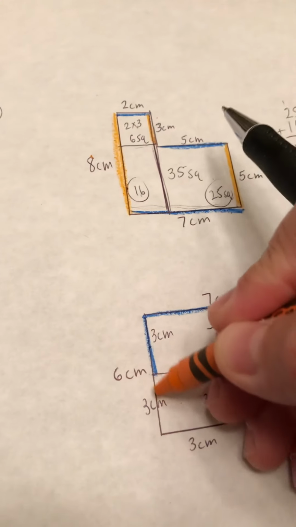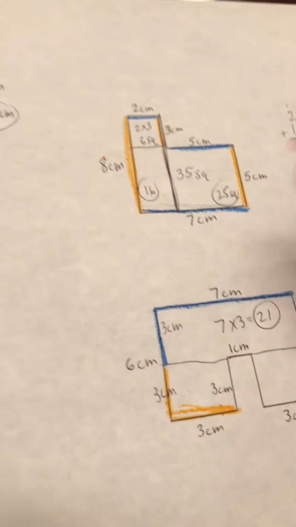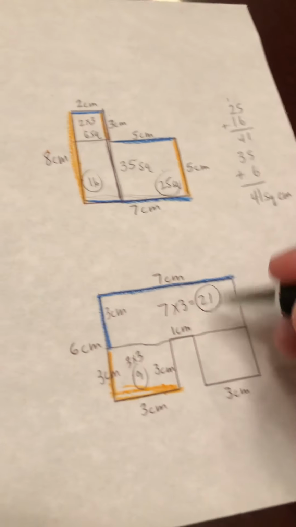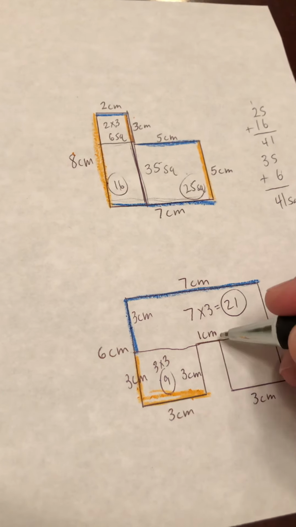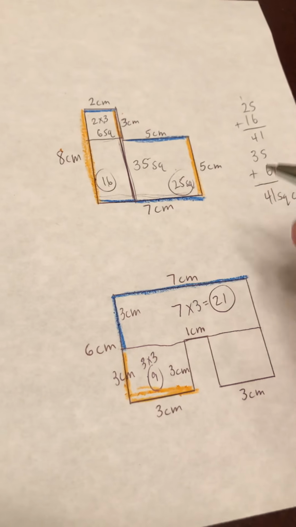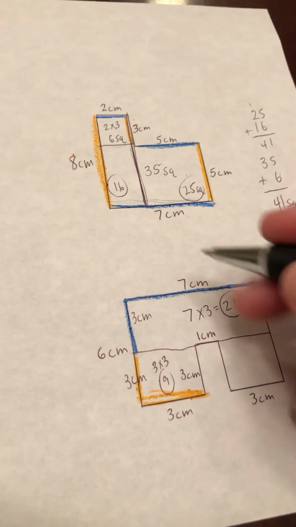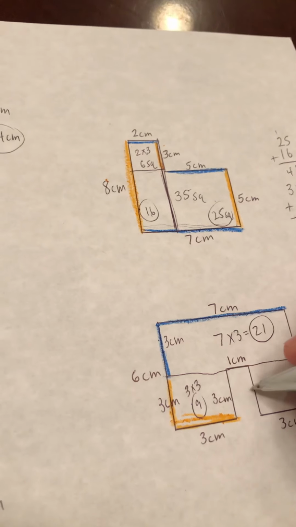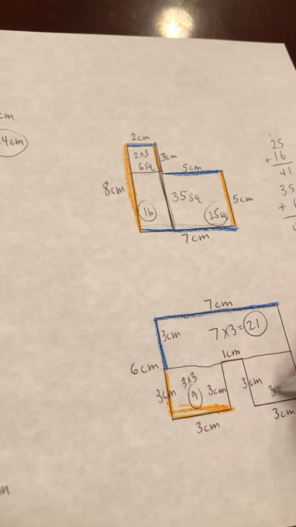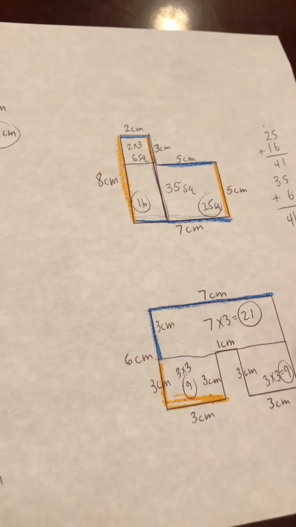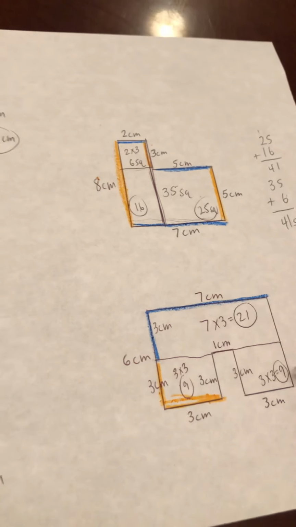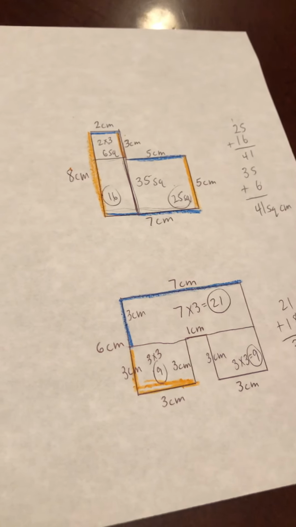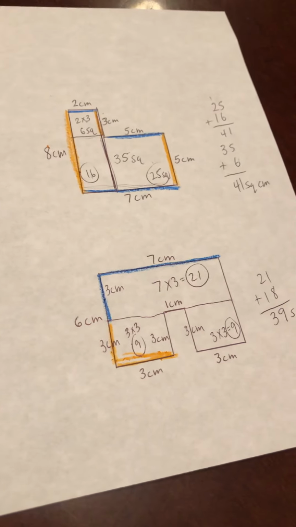Okay, so what about this one down here? I know I'm kind of messing up my color coding here. This would be a 3 by 3. 3 times 3 is 9. This one over here is a 3 by, it doesn't say here, and we have to be careful about not just assuming things look a certain way, because things are not always drawn to scale. This is 3 centimeters, this should be 3 centimeters also. So 3 times 3 is equal to 9. We've got 21. 9 plus 9 is 18. Okay, add that up, and we're going to get 39 square centimeters for the whole thing.